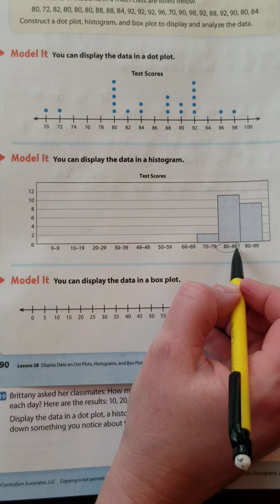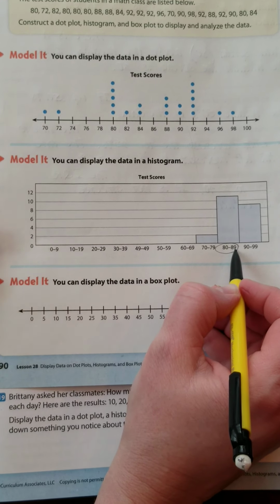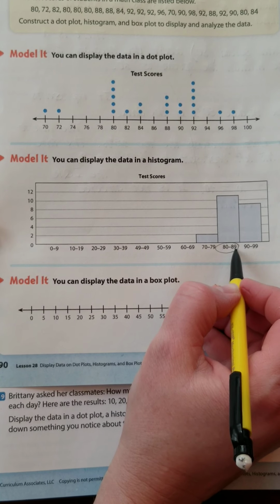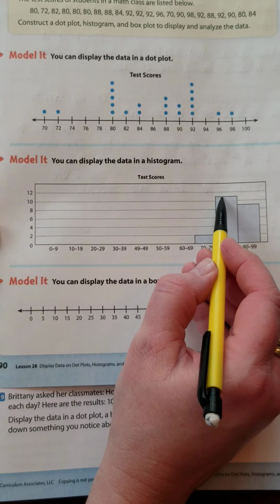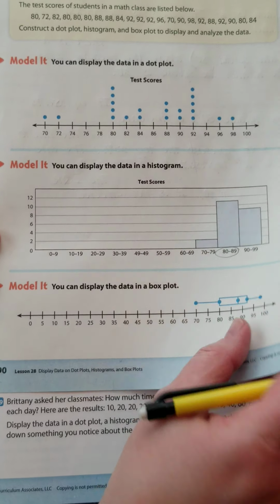How many kids scored an 80 to 89 or a B? If you look at the top, it's between 10 and 12. So we know that 11 kids scored a B.